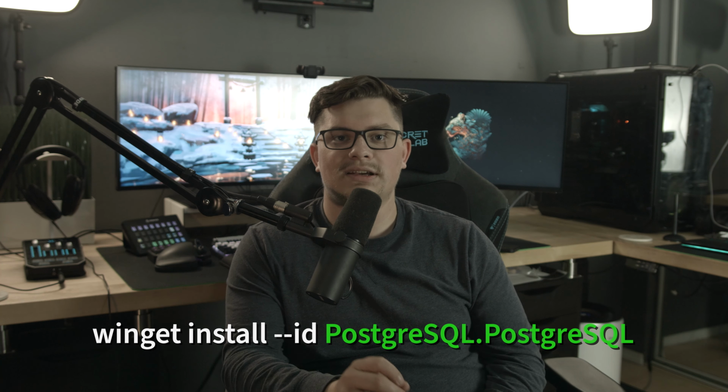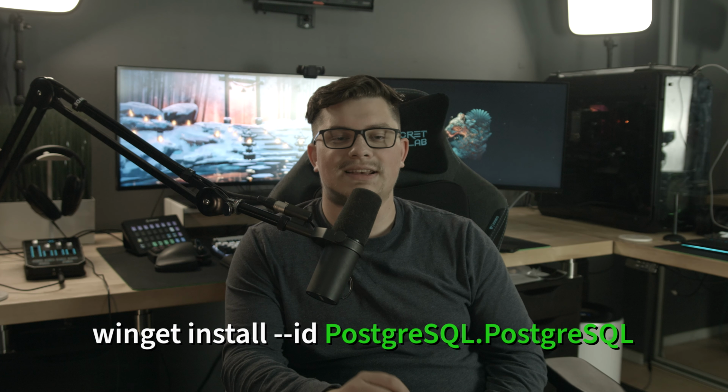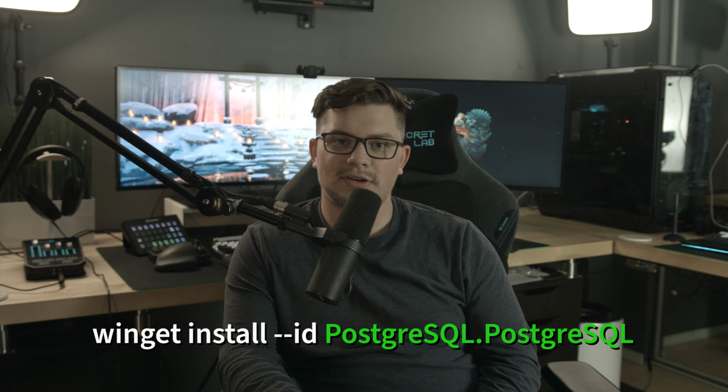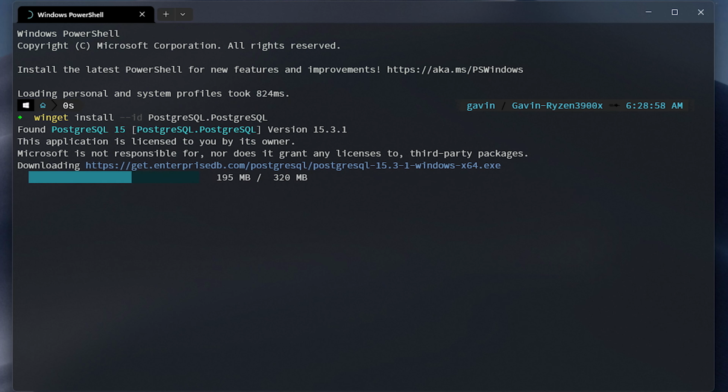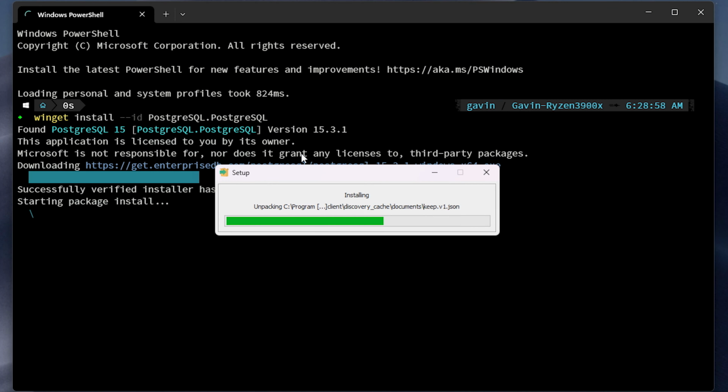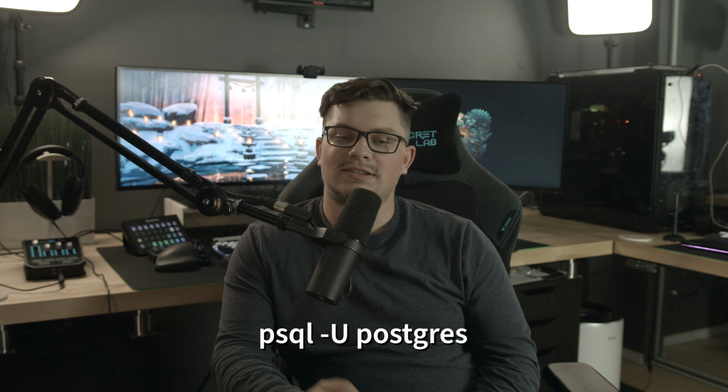Now, to install, all you need to do is open up the terminal, type winget space install space id.postgresql.postgresql. Hit enter, it'll begin installing, it'll prompt you with an admin authorization, hit yes, and then it will complete the installation.